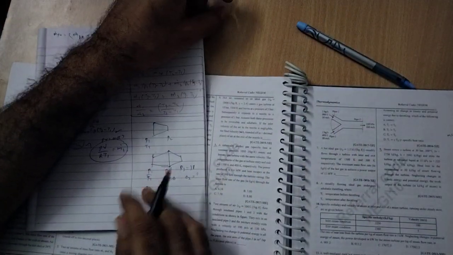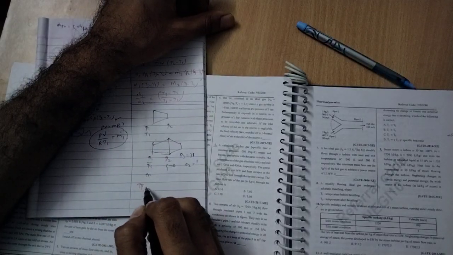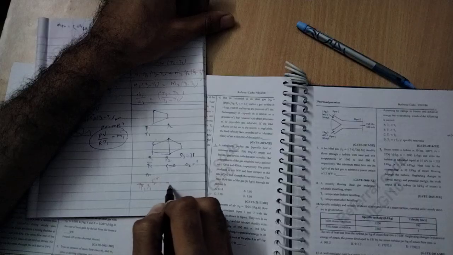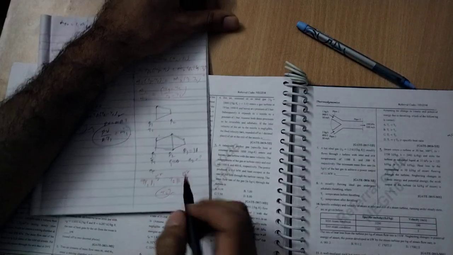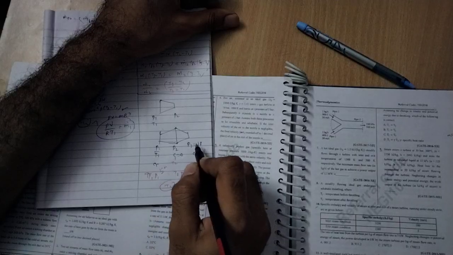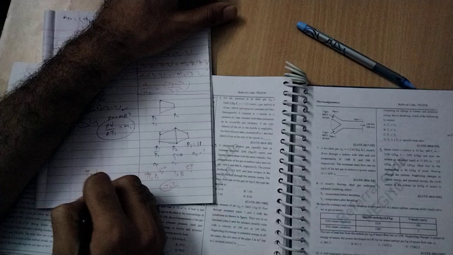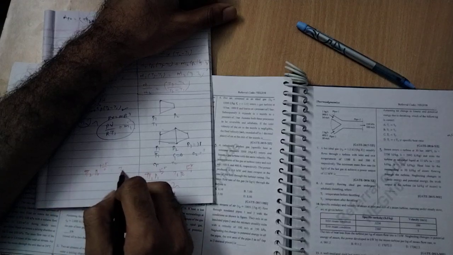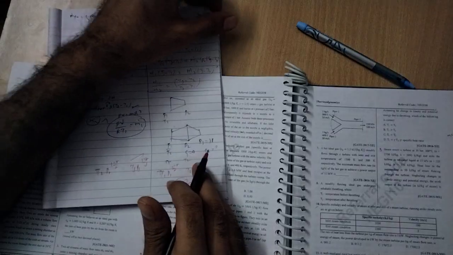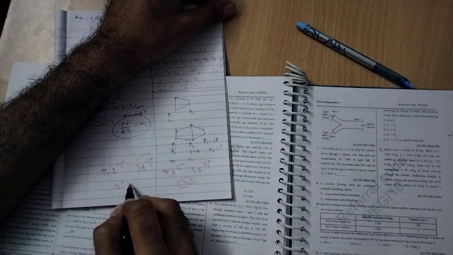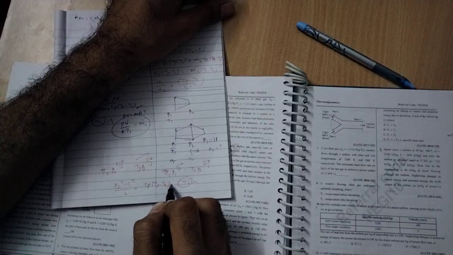So first we need to calculate the temperature based upon this. T1 P1 to the power (1 minus gamma) by gamma equals T2 P2 to the power (1 minus gamma) by gamma; by this you can calculate T2. Again, T2 P2 to the power (1 minus gamma) by gamma equals T3 P3 to the power (1 minus gamma) by gamma, so calculate T3. Since it is a nozzle, (C2 square minus C1 square) divided by 2 plus Cp (T3 minus T2) equal to 0.